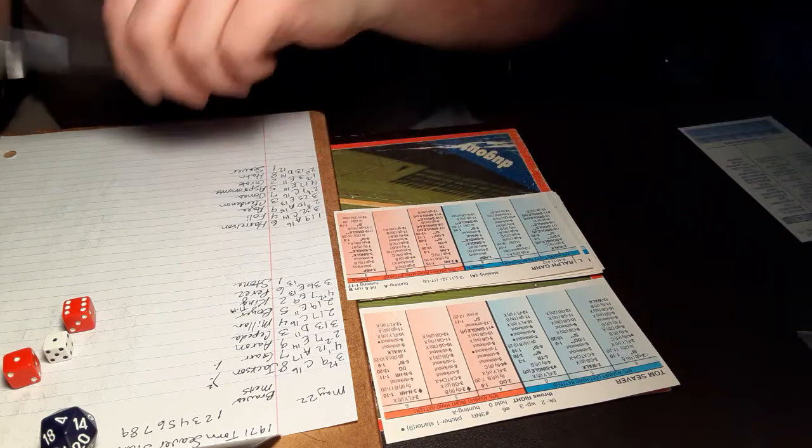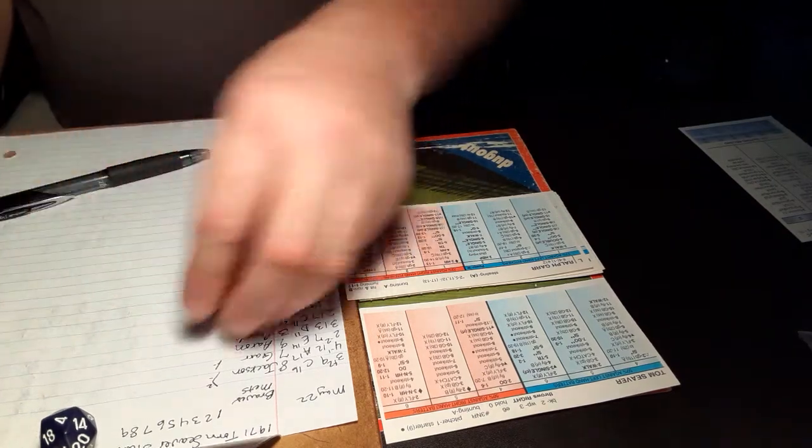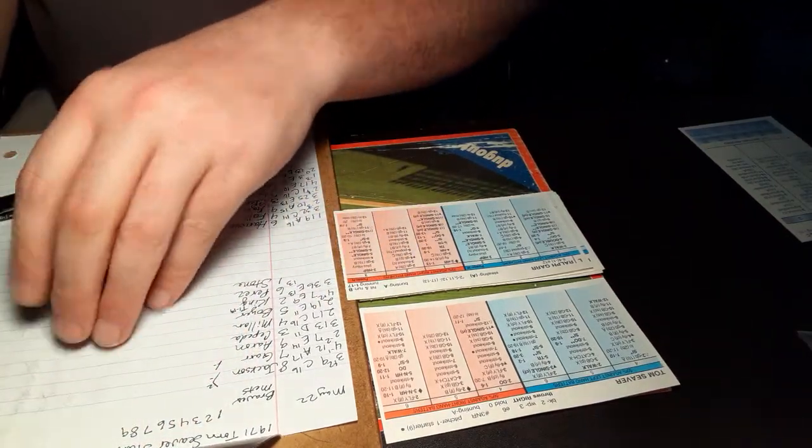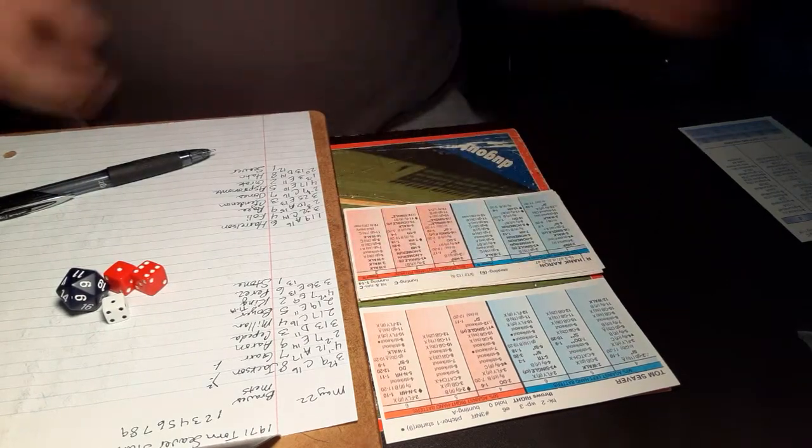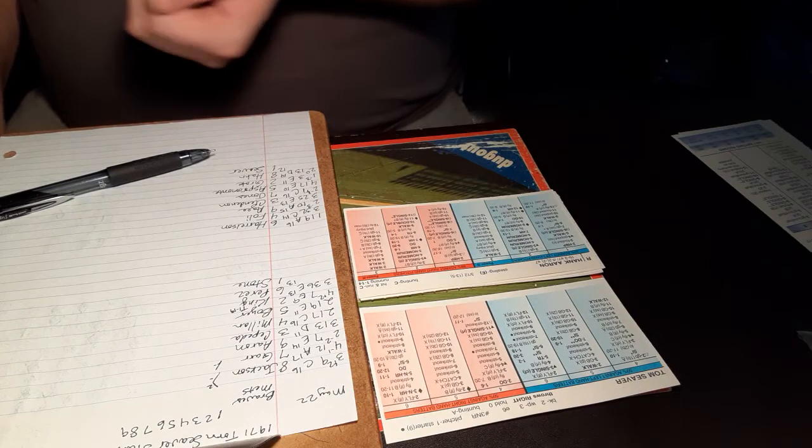Center fielder Hunt has no arm. They're not going to send him because that's the cardinal sin of baseball, to make the first out at third base. So here's Henry Aaron, right field today.